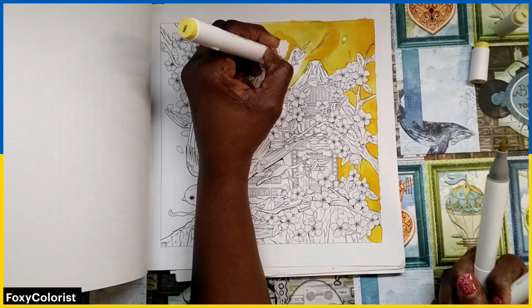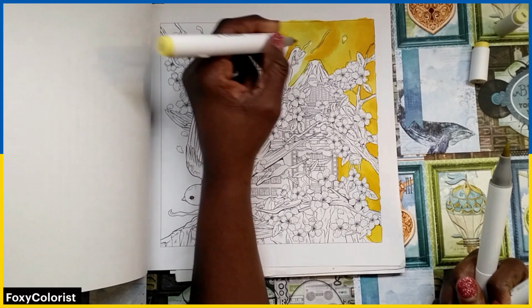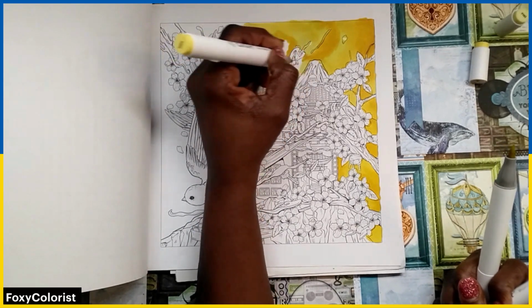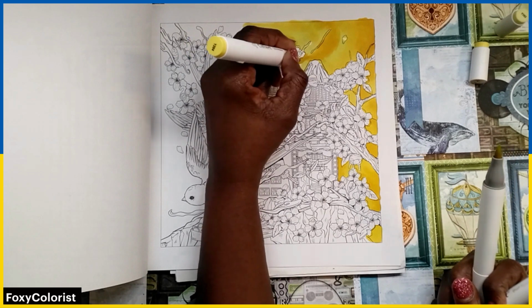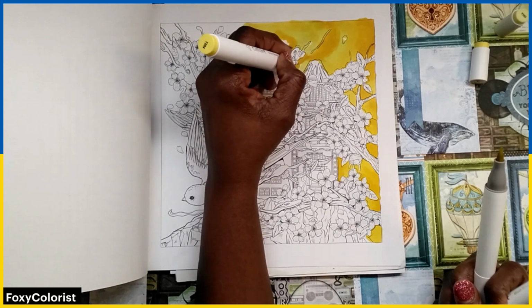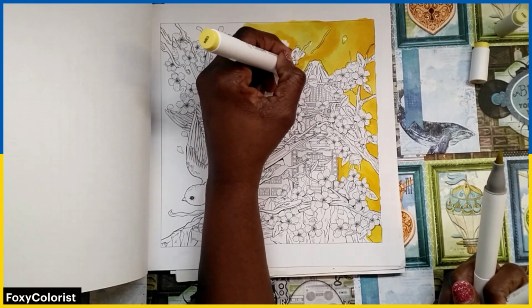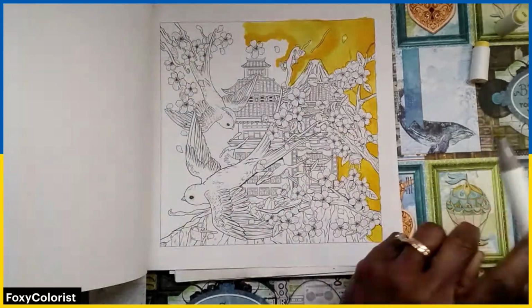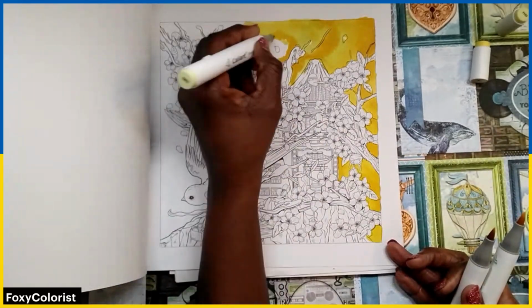I was thinking about making that other book my background book. I've been saying, oh, I'm gonna make a book that's nothing but background, and then I'll start coloring the page. Okay. All right, I got this little area over here hanging. I need to hurry up.